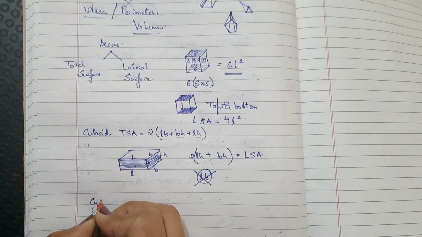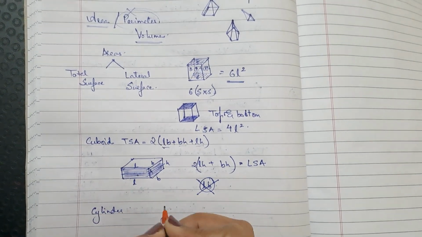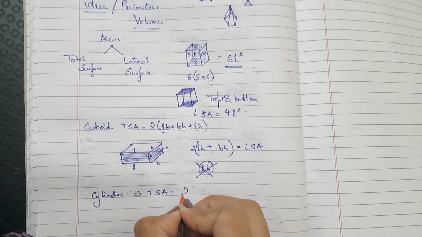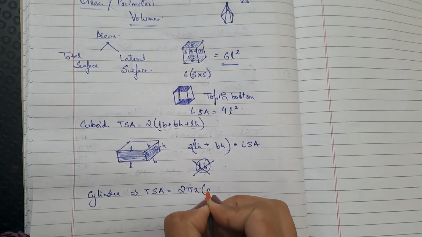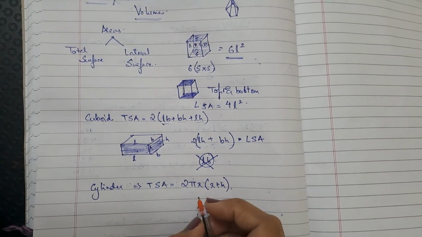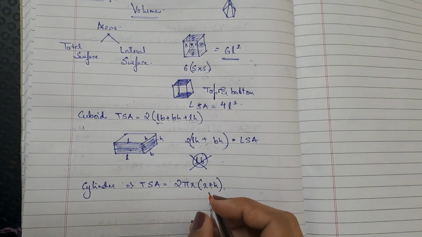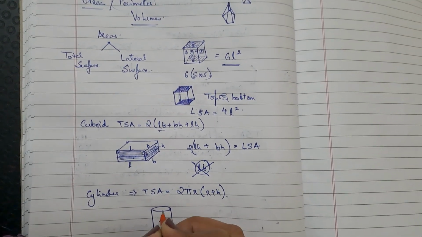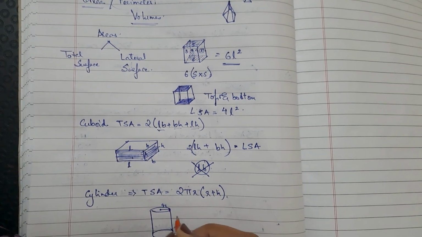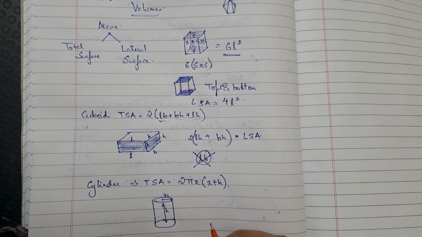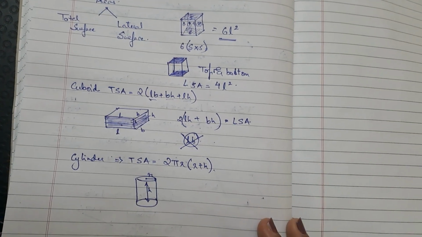Next one we will talk about is the cylinder. Okay, in the cylinder you have the TSA. The TSA is taken as 2 pi r into r plus h. This is the formula in here. Okay, now when I say 2 pi r into r plus h, now how do I get this thing? This is going to be the radius and this is going to be the perpendicular height in here. Okay, this is going to be the perpendicular height that I will have it here.